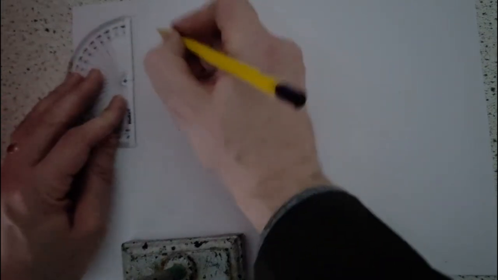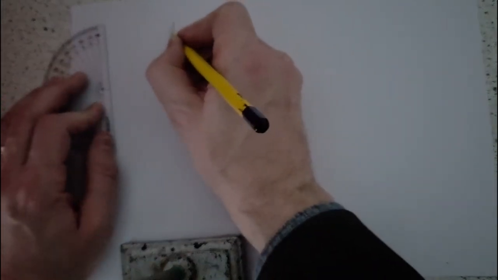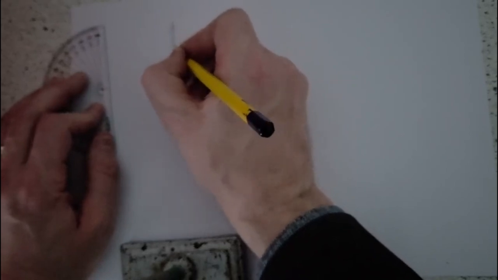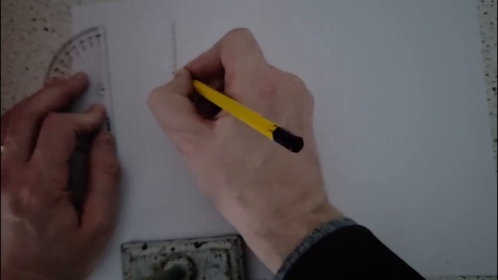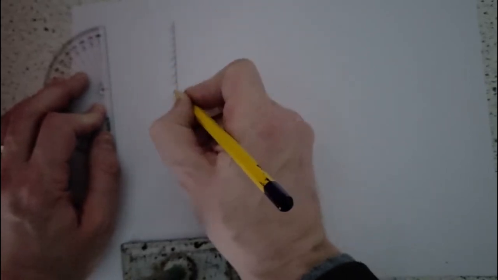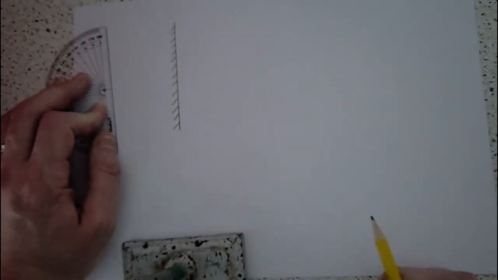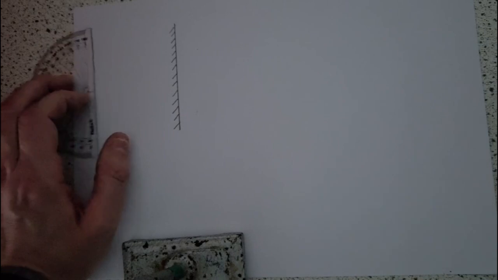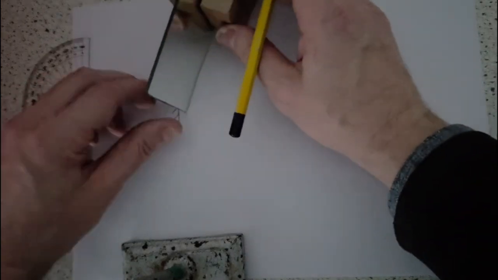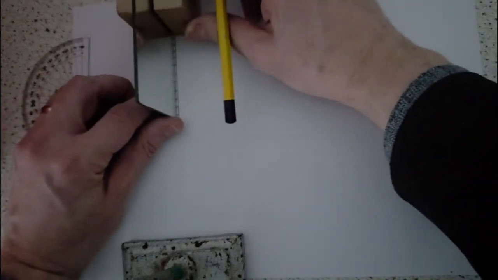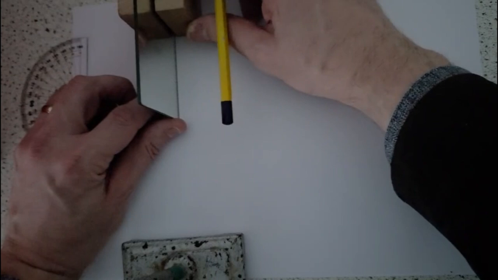And on the other side of the line, we're going to draw some hatching. What this represents is a plane surface. A plane surface is a surface that is perfectly smooth and therefore able to form a mirror image when light hits it. I will line up my mirror as well as I can with that pencil line I've just drawn.